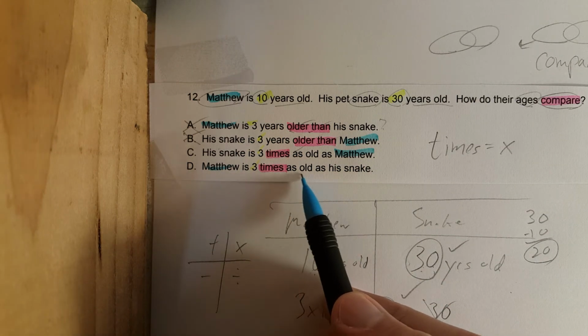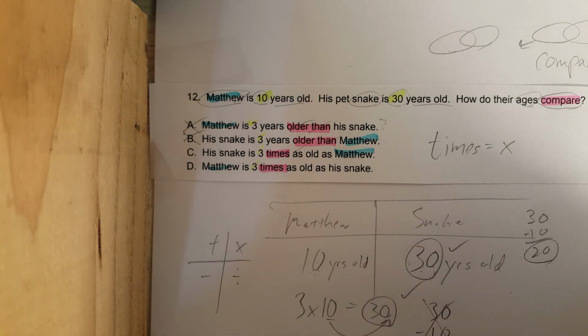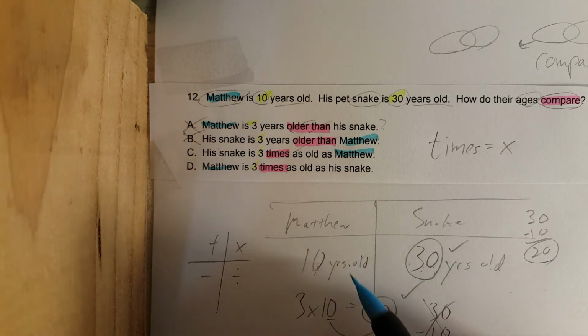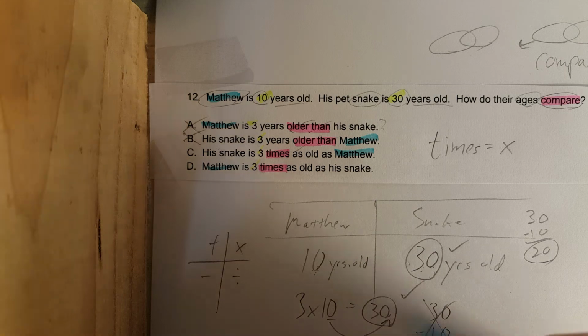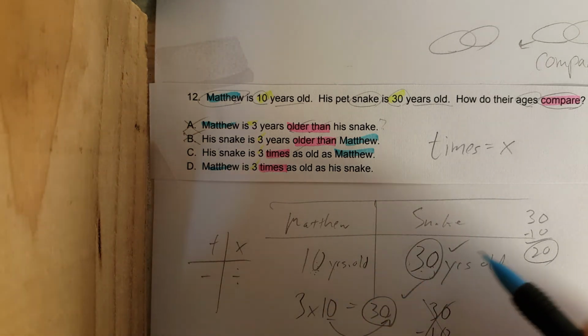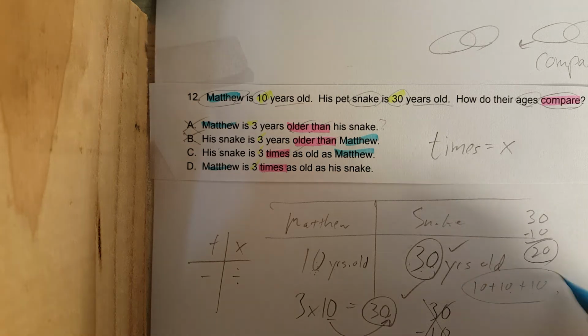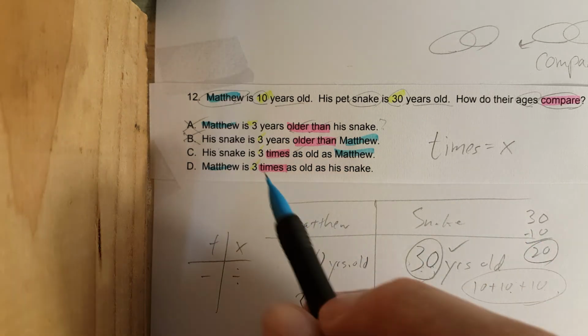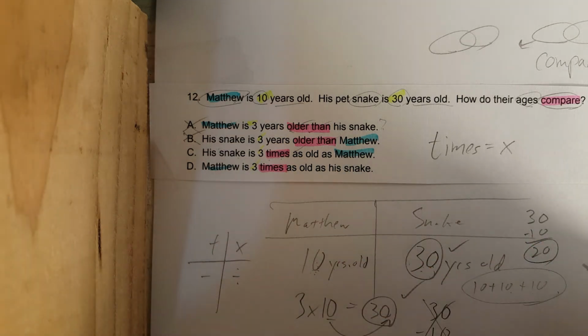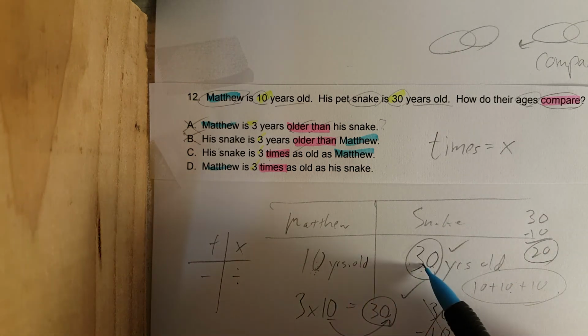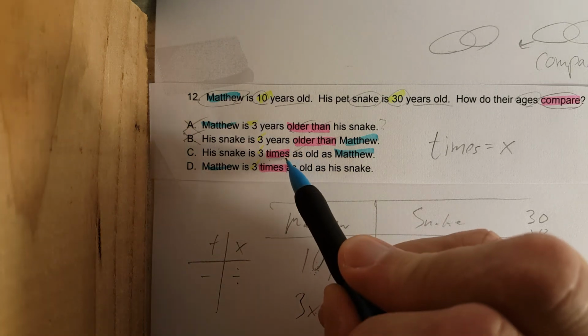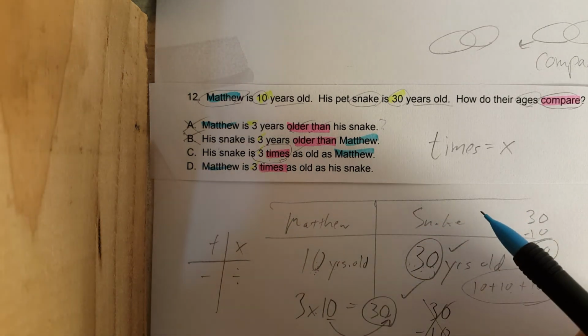Matthew is 3 times as old as his snake. No, he's 3 times less. We need to get to the snake. In order to get to that snake, we need to add 10 plus 10 plus 10. His snake is older than Matthew. So to go from 10 to 30, we need to multiply by 3. So that means the snake is 3 times as old.